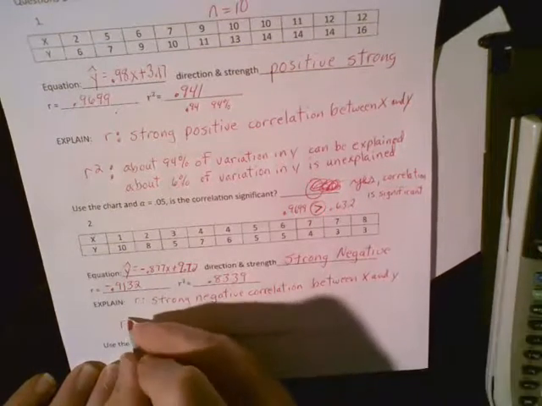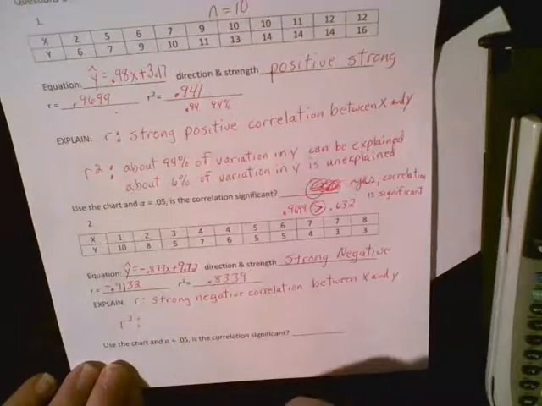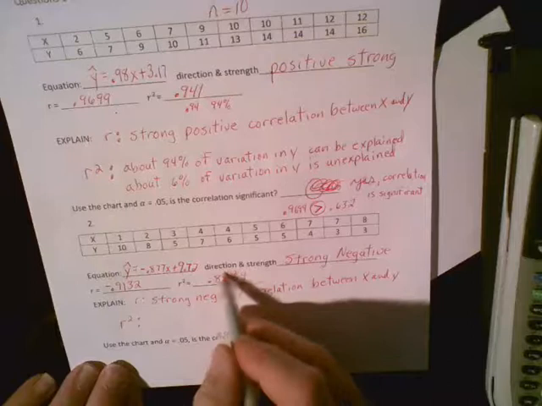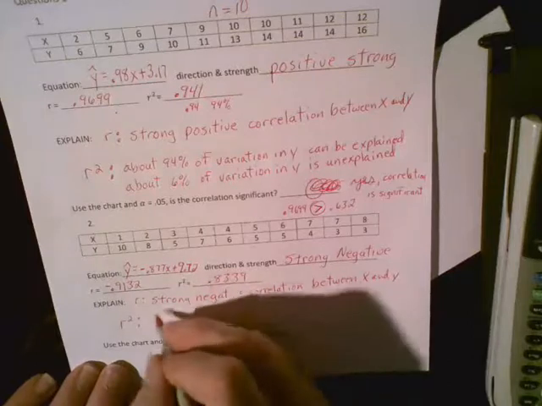And the R squared tells us, if we just look at the 83.83, that's 83%.